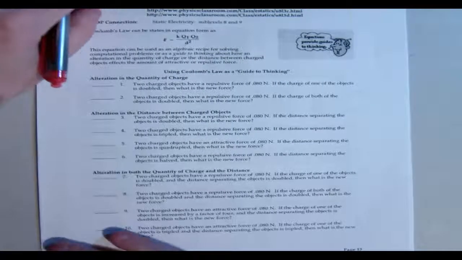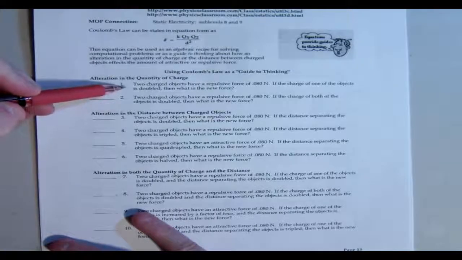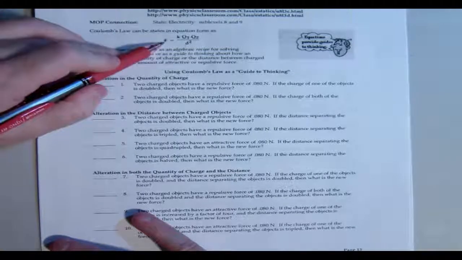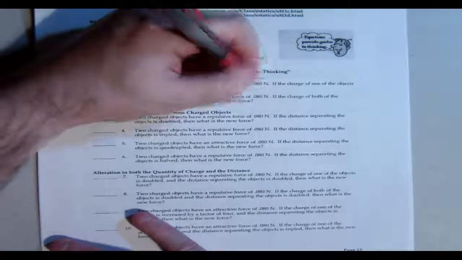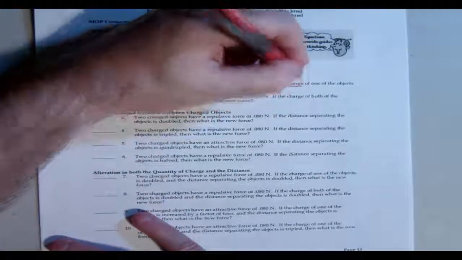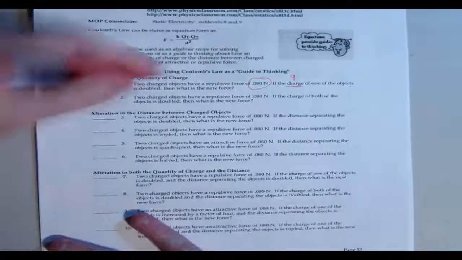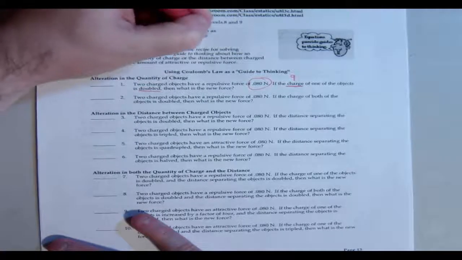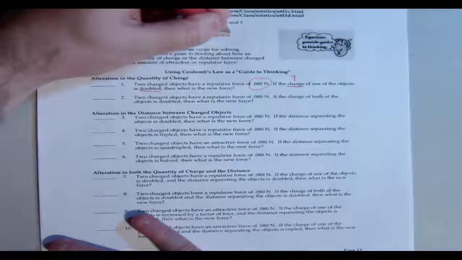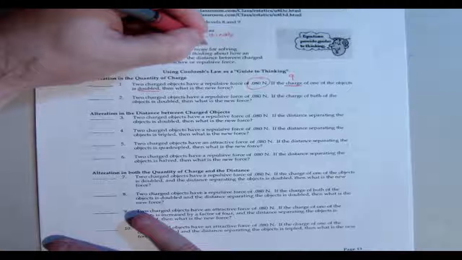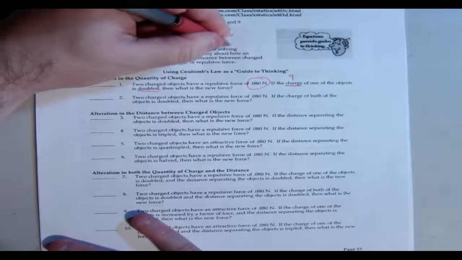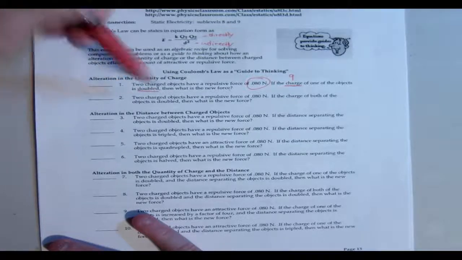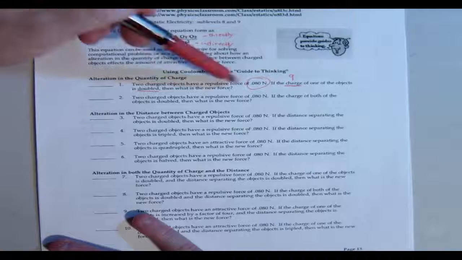Not very difficult. Number 1. Two charges have a repulsive force of 0.8 newtons. So that's our force, right? If the charge, so we're dealing with Q, of one of the objects is doubled, what is the new force? Well, if you remember, this is directly proportional. Directly. This is indirectly. So we doubled the charge, which means that's going to double the force.